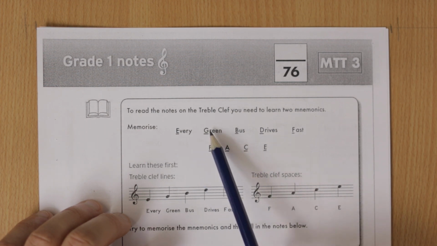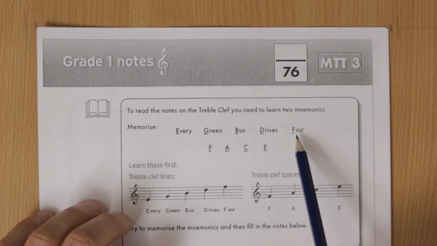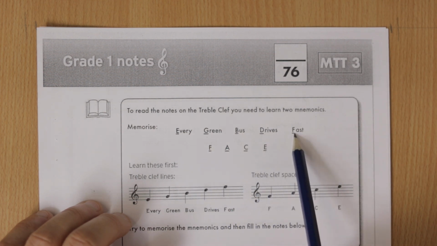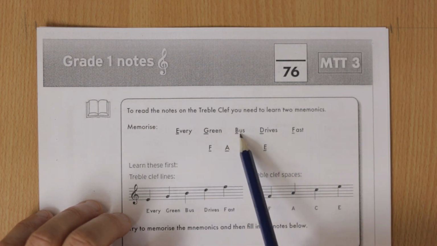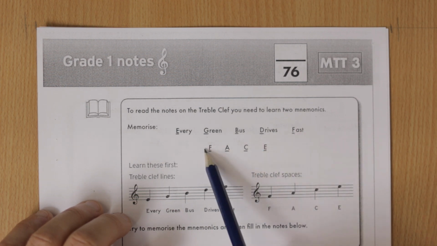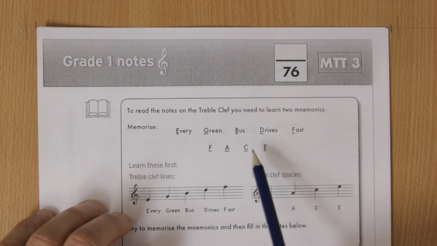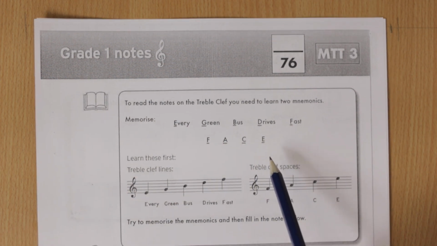The first is every green bus drives fast. And you'll see it's underlined E, G, B, D, F for a reason, because those are going to be the note names. And then the next one, it's not really a mnemonic, it's just a word, face, okay? And each letter is a note. So what does that mean?